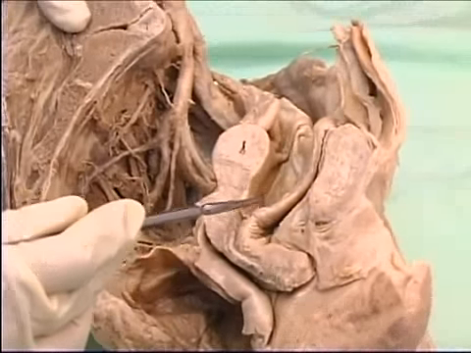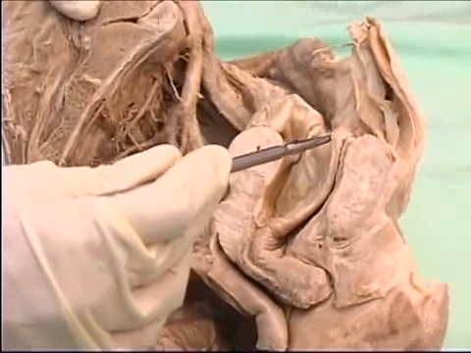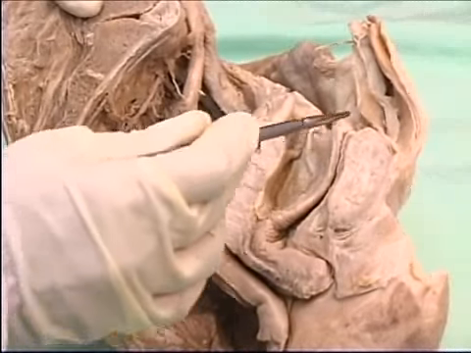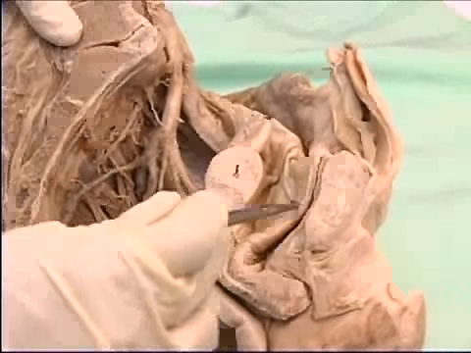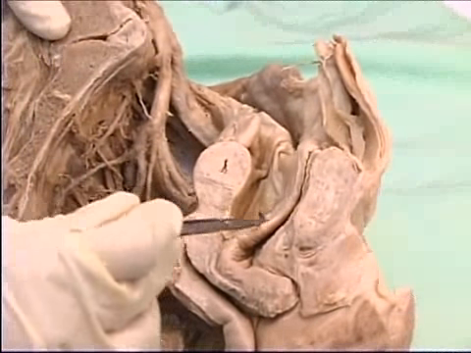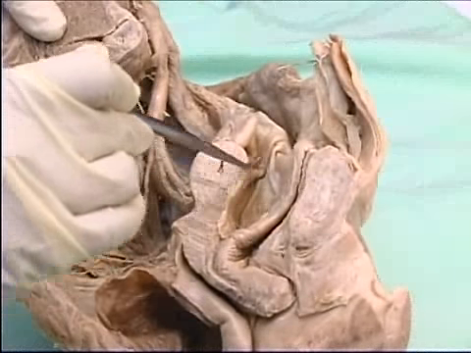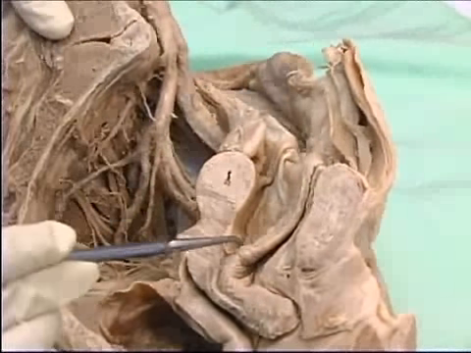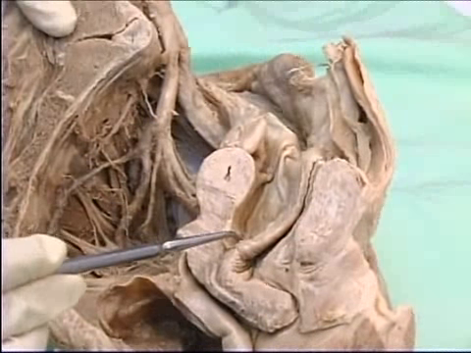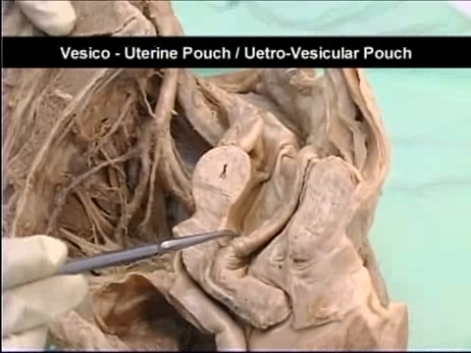Let's look at the reflection of the peritoneum. The peritoneum from the anterior abdominal wall reflects onto the superior surface of the bladder and then onto the anterior surface of the uterus, and it forms a pouch where my probe is. This pouch is known as the utero-vesical pouch.